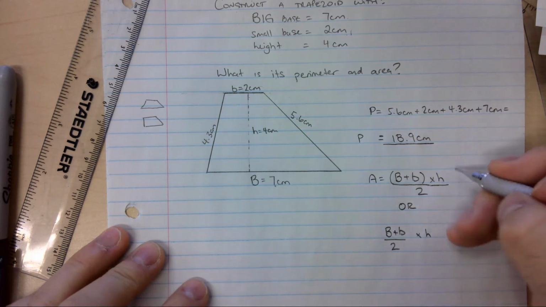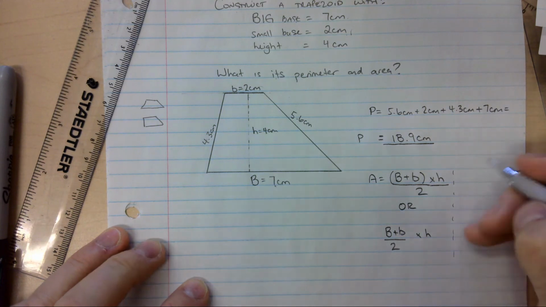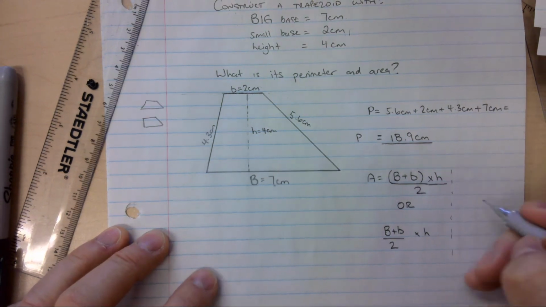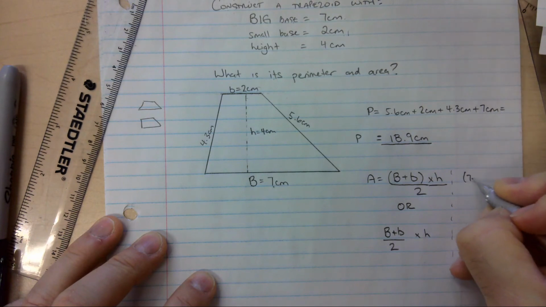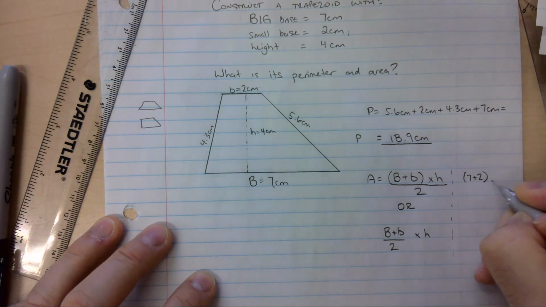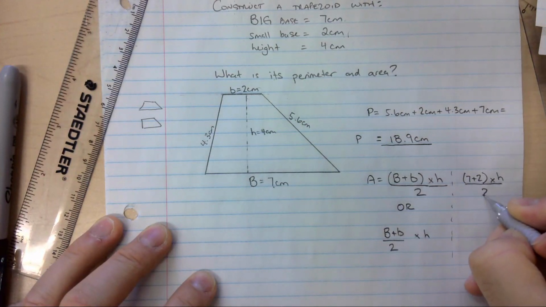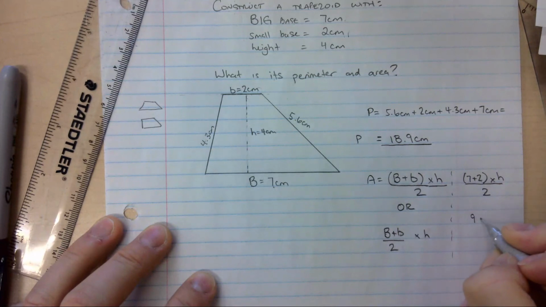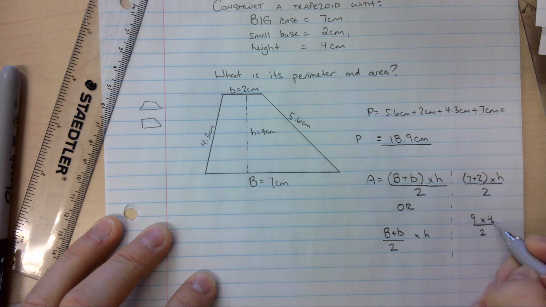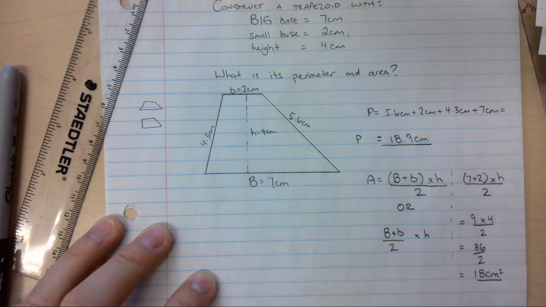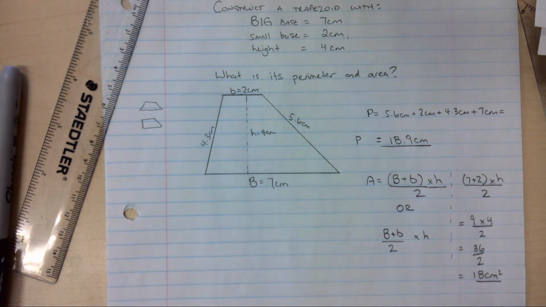So in this case, let's figure that out. I'll use this top formula here. Big base is equal to 7. Small base is 2. So 7 plus 2 times my height of 4 divided by 2. 7 plus 2 is 9 times my height of 4 divided by 2. 9 times 4 is 36 divided by 2, which gives me a final answer of 18 centimeters squared. That is the area of my trapezoid.